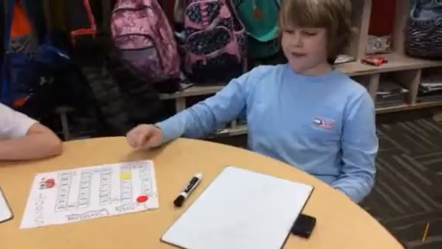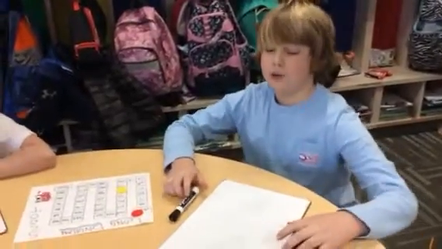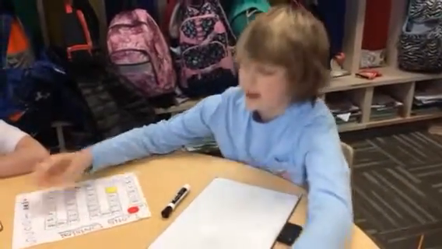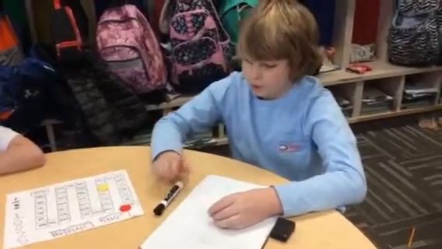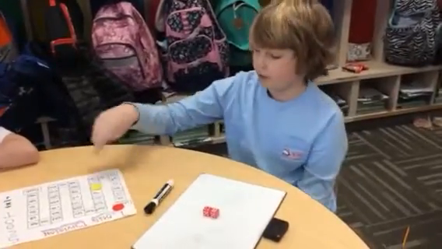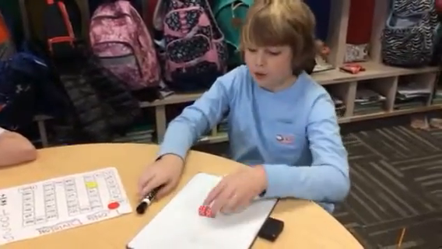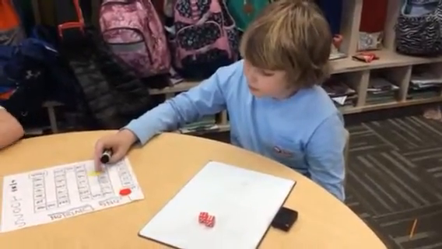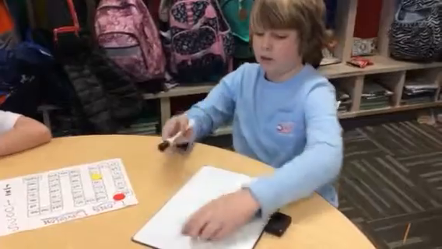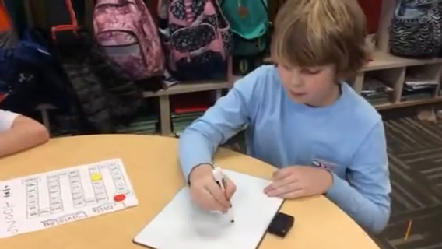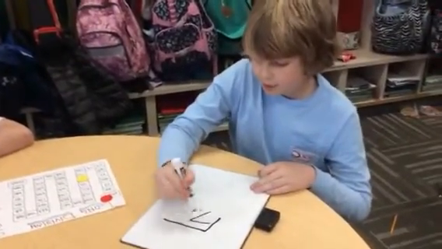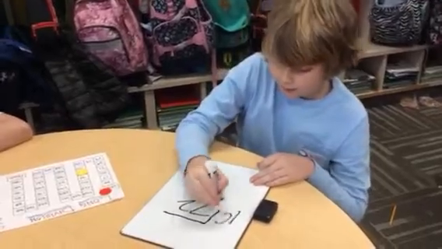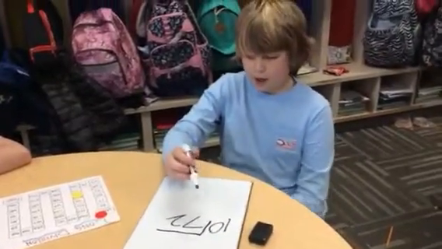and the dice aren't just for how you move. It's also the number that you divide by. So I landed on 72. So my problem is 72 divided by 10.